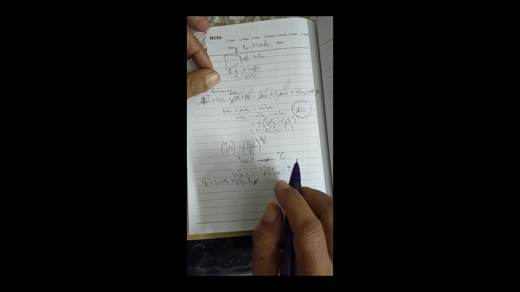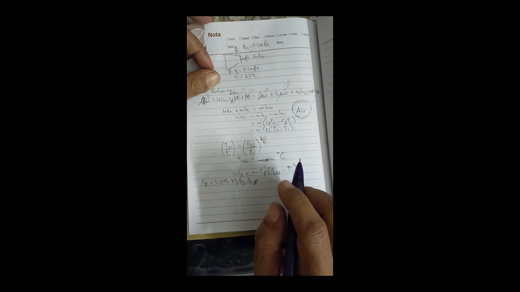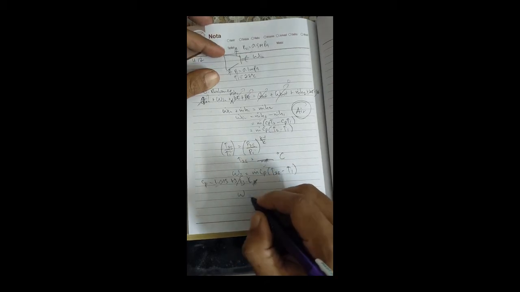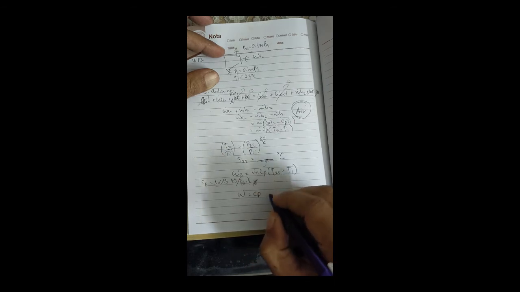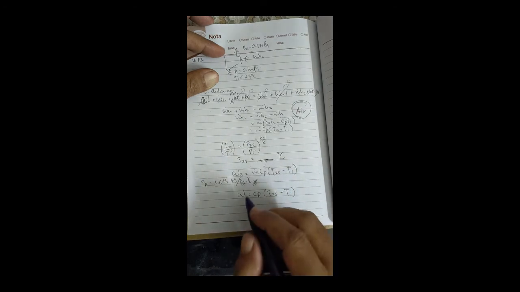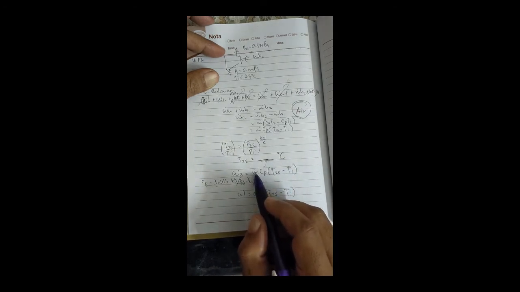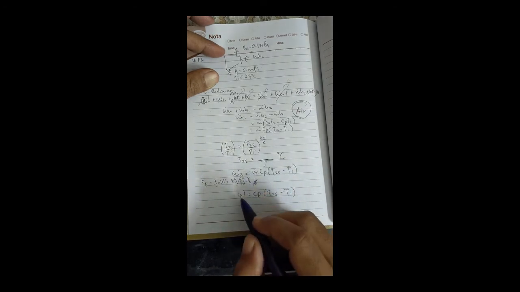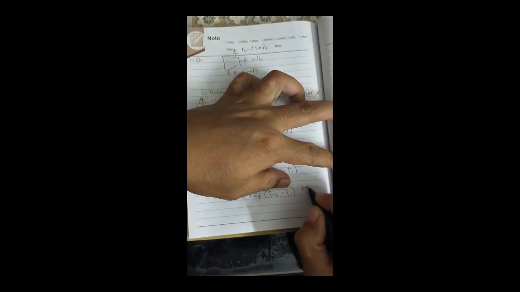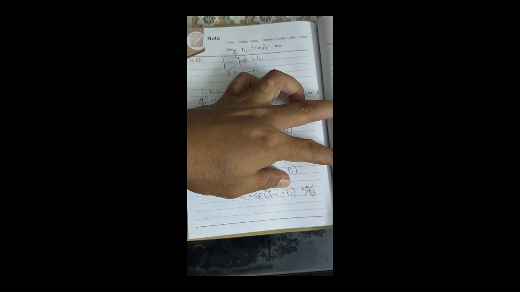Is the mass flow rate given? No. So the work is Cp (T2s minus T1). As we transfer the mass to the left side, the unit is kilojoule per kg.